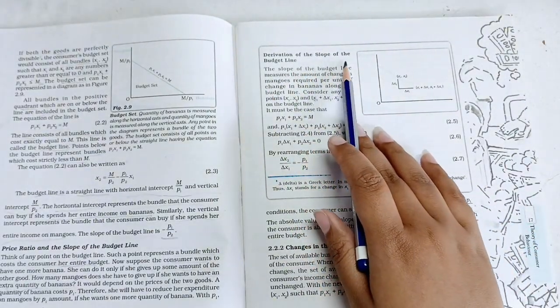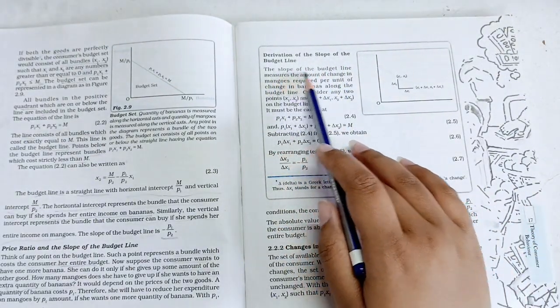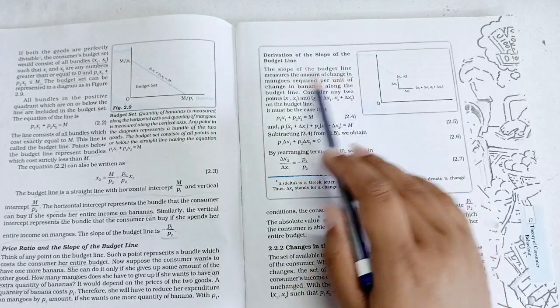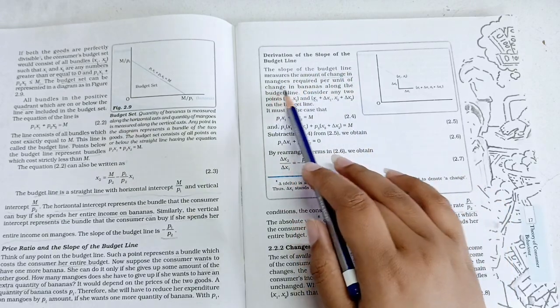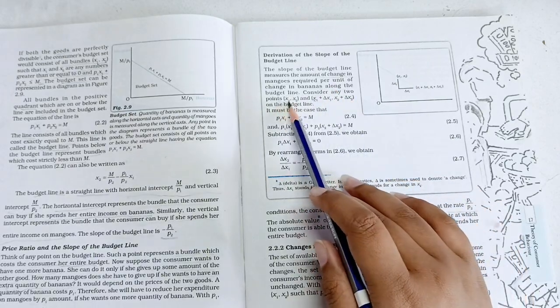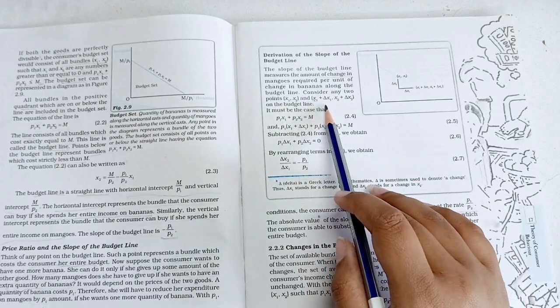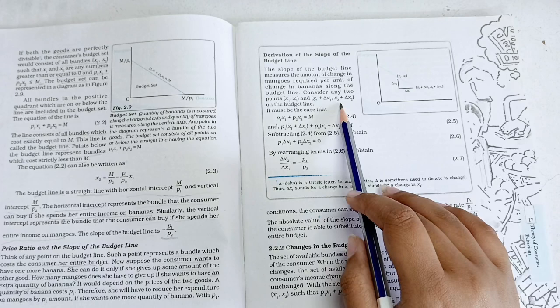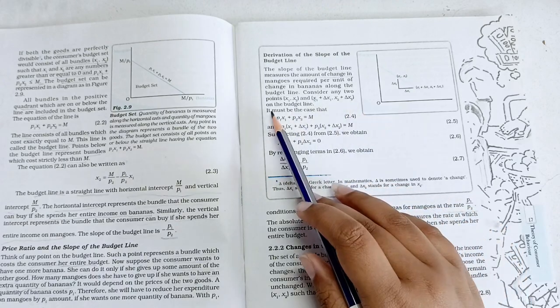Derivation of the slope of the budget line. The slope of the budget line measures the amount of change in mangoes required per unit of change in bananas along the budget line. Consider any 2 points (x1, x2) and (x1 + Δx1, x2 + Δx2) on the budget line.